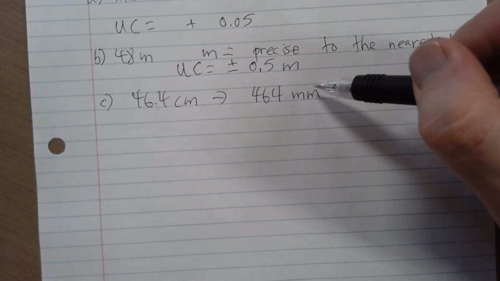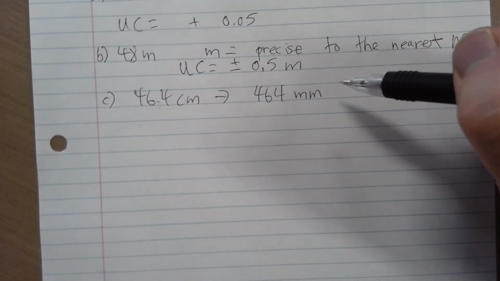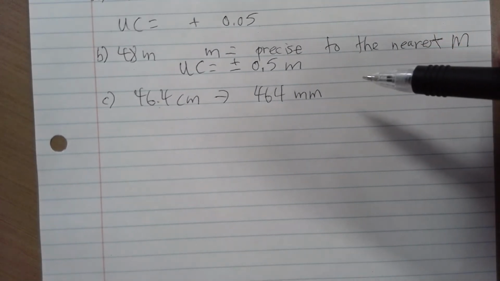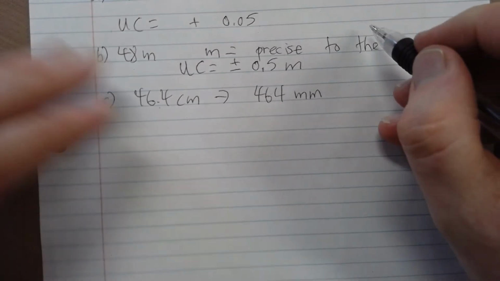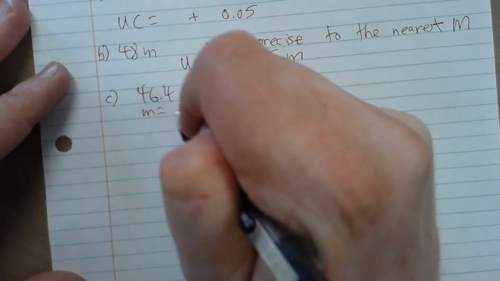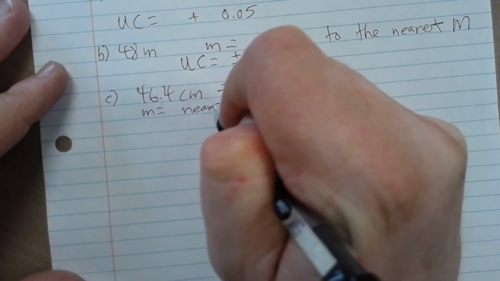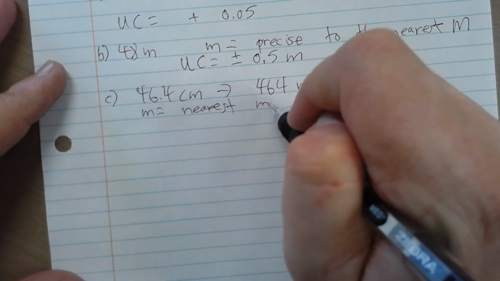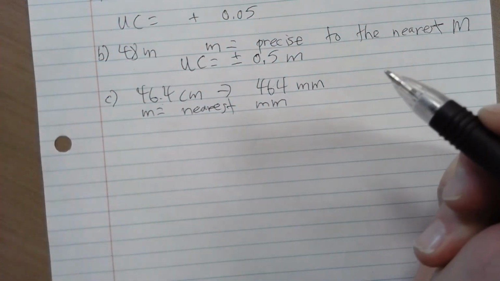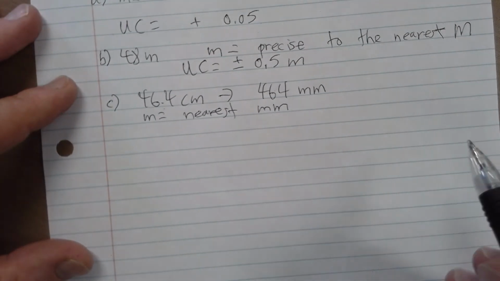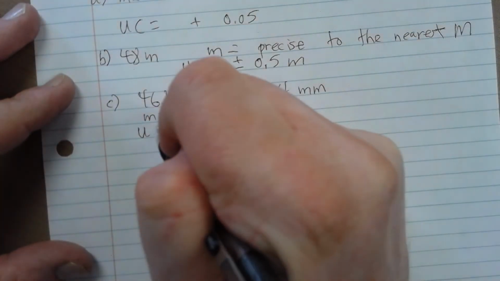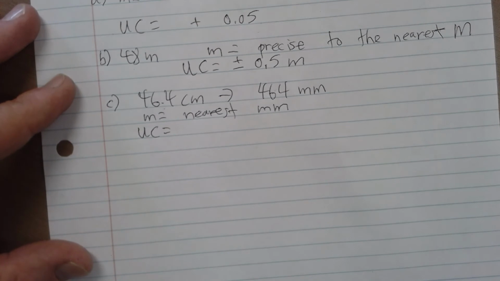So this is 464 millimeters. So you've got your measurement to the nearest millimeter. I was doing a recording here. No worries, I sort of am talking to myself.